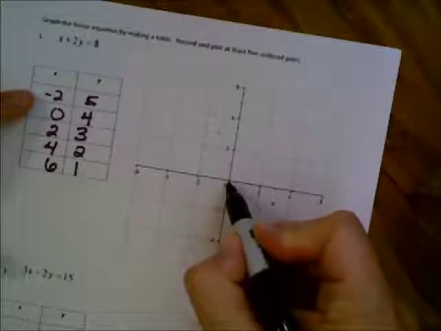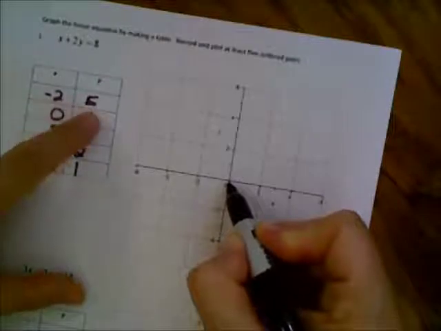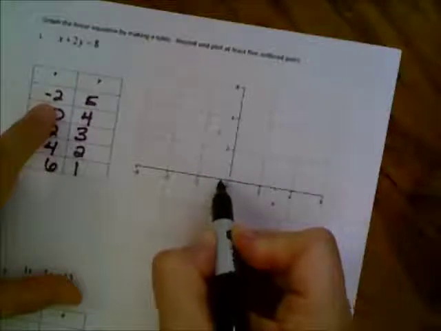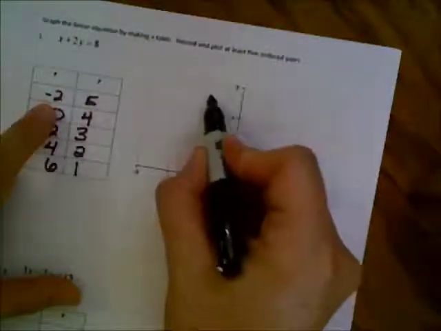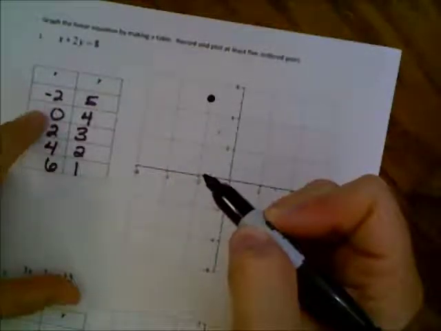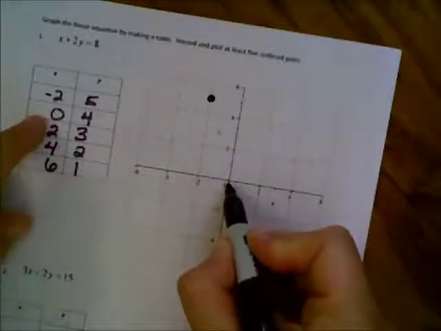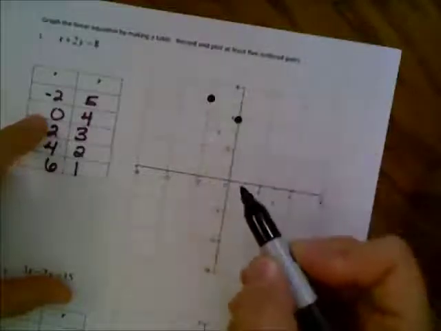So we focus at the origin of the graph, and then we want to move 2 to the left and 5 upwards. The x value you move left and right, so we're going to move left 2 and up 5 and record the ordered pair -2, 5. Then we'll start over, focus on the origin. We move neither left nor right, but then we move up 4 for the y-intercept 0, 4.